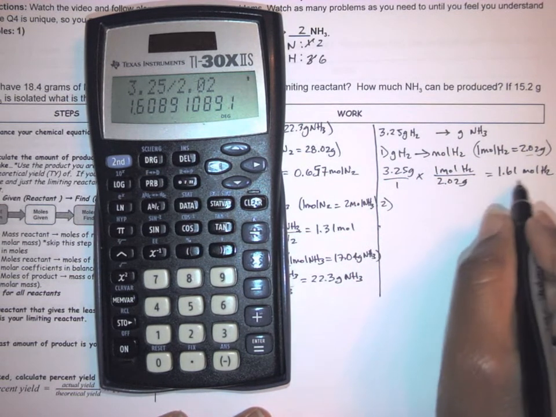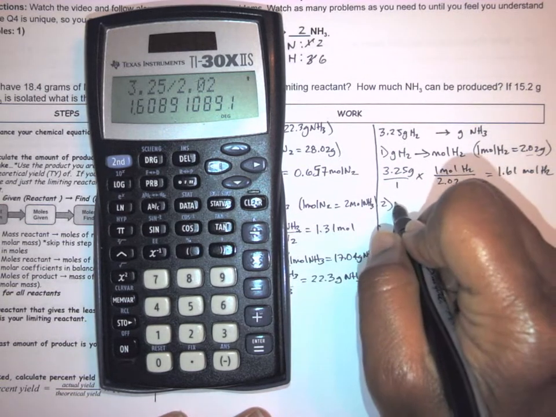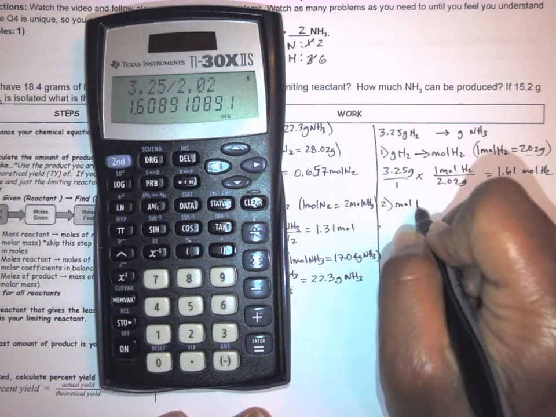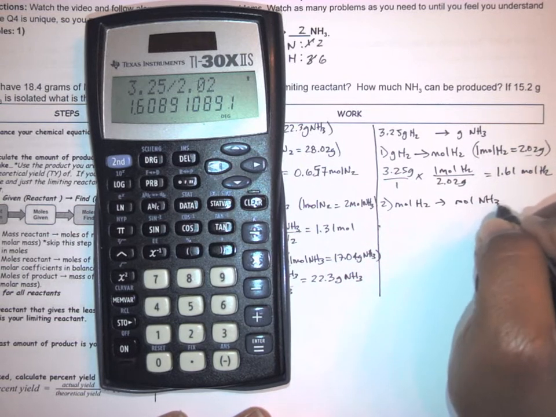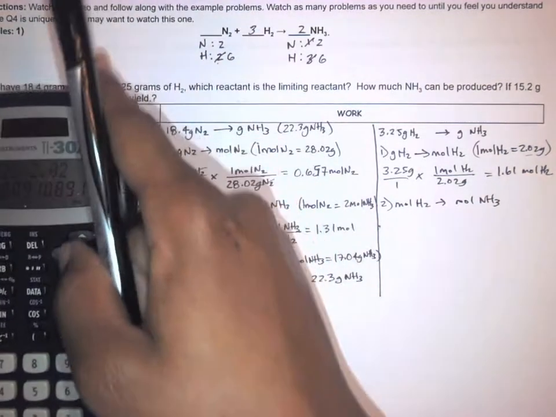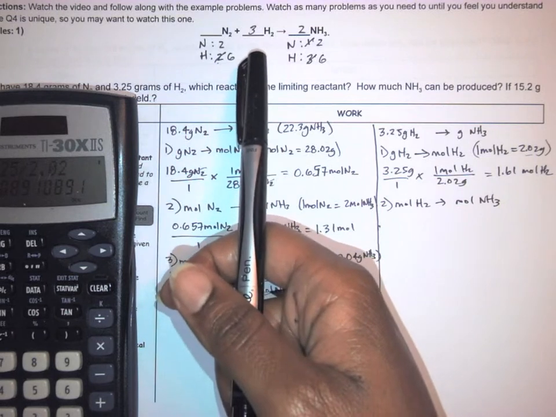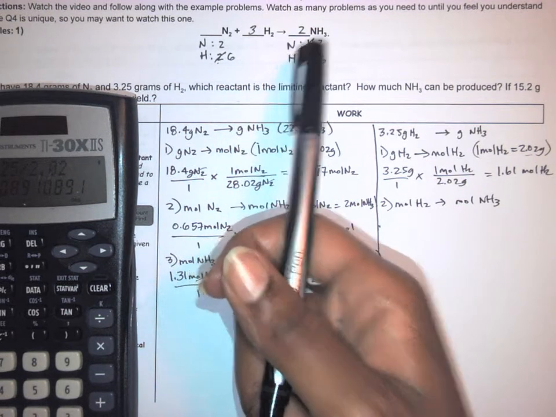Now we're going to convert from moles of H2 to the moles of NH3. And here we would use the coefficients in the balanced chemical equation. So for this conversion, it's going to be 3 moles of H2 is equal to 2 moles of NH3.